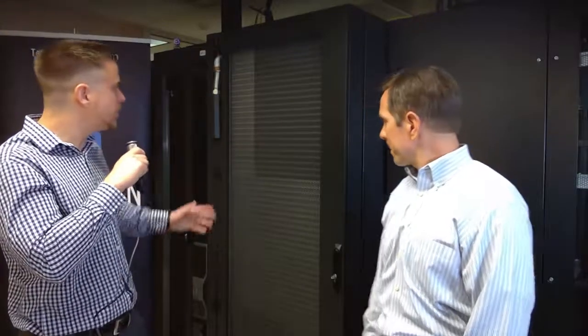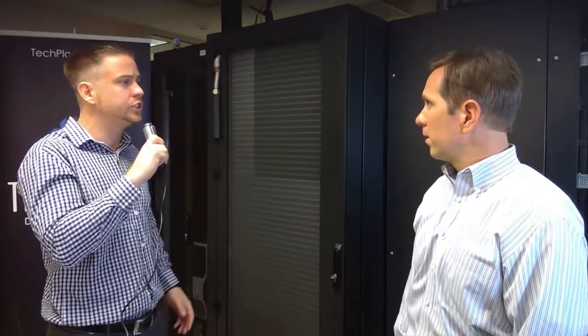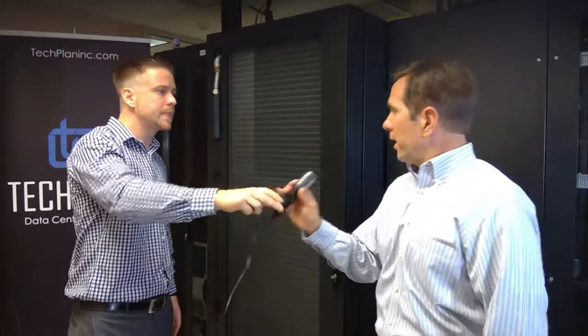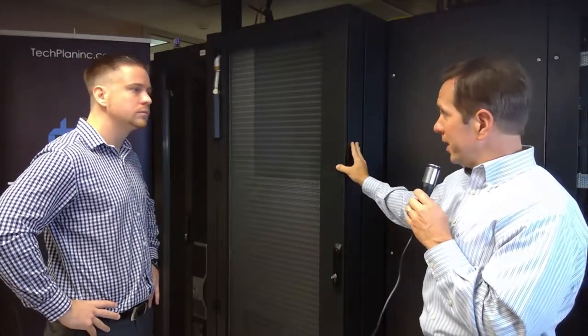And so what are some of the unique characteristics of the Liebert rear door heat exchanger versus some of the other rear door heat exchanger units out there on the market? Yeah, so there are a couple of different ways this product is available. One is chilled water, and the other is pumped refrigerant. So depending on the environment and the client's application, we've got both of those options available.